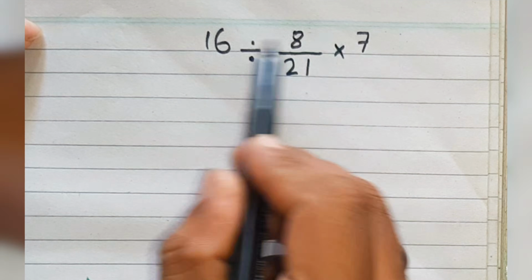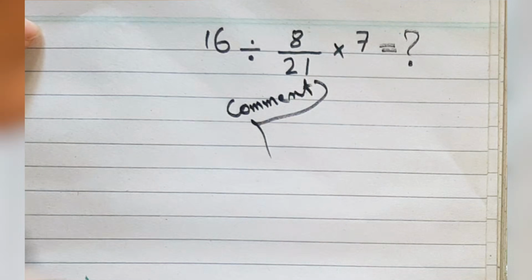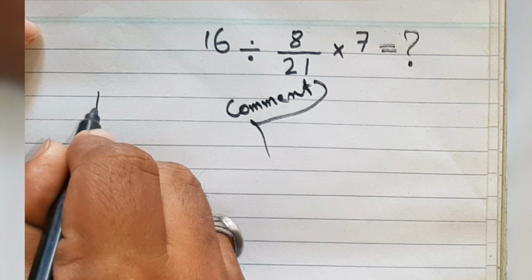This PEMDAS question looks easy, but it's tricky. Can you solve it? If yes, comment your answer below. And if you're stuck, watch till the end.